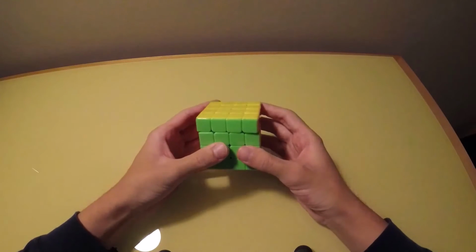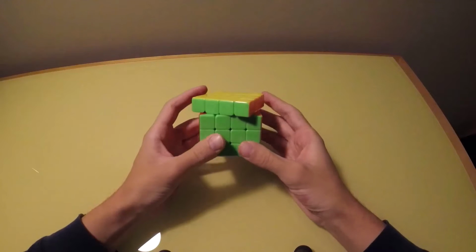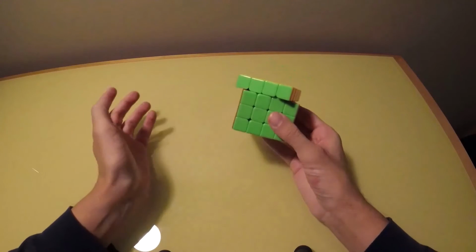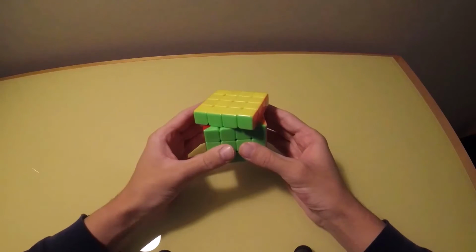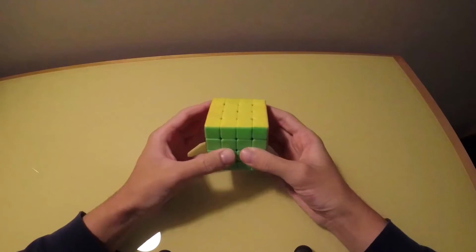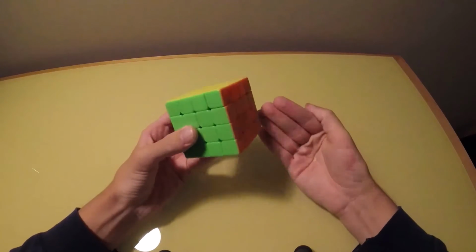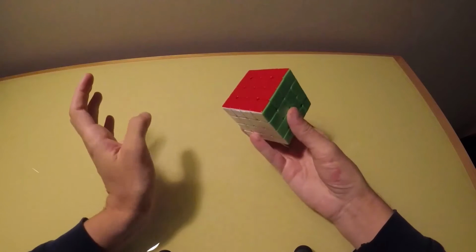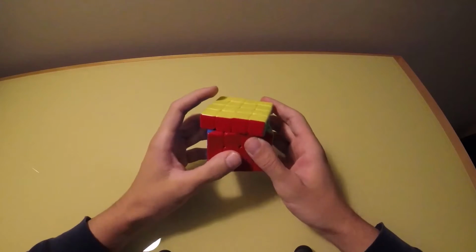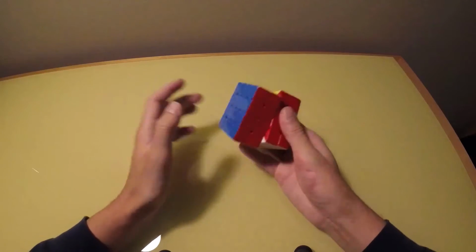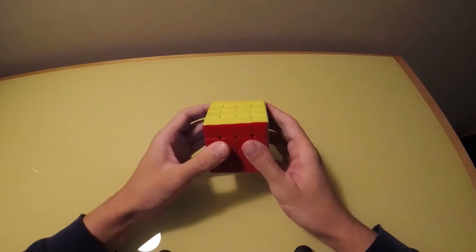So in this video I'm going to be showing you all of the OLL cases on 4x4 and also 6x6 of course that have OLL parity. Before we start, I'm just going to quickly note that these are the ways that I think are the best ways. Some may not be the best ways for all of you, so play around with it and see which ones will work best for you.